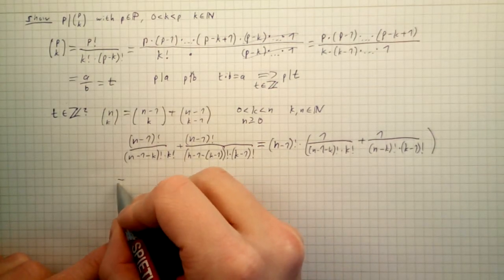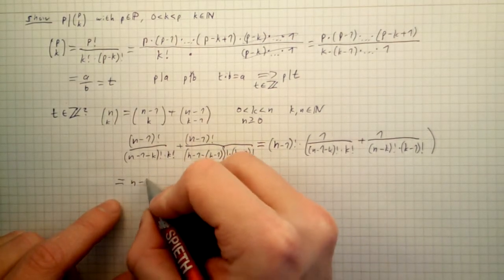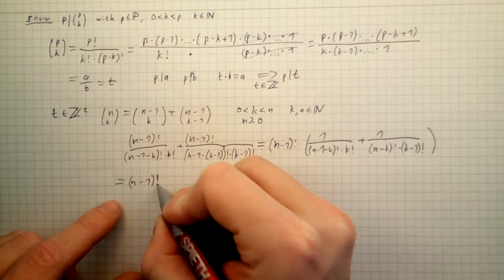And that's equal to n minus 1 factorial. This part stays the same.